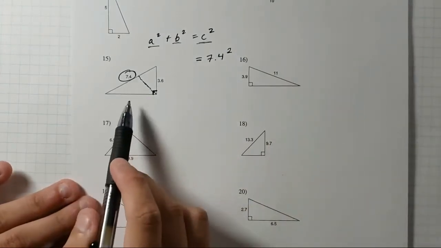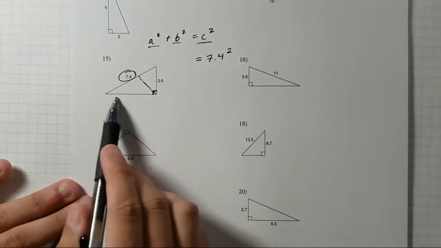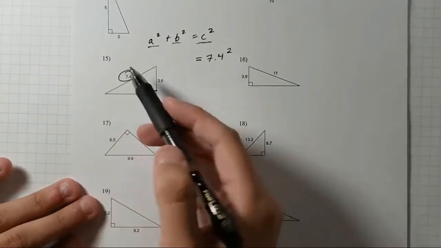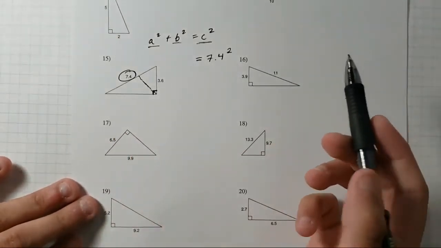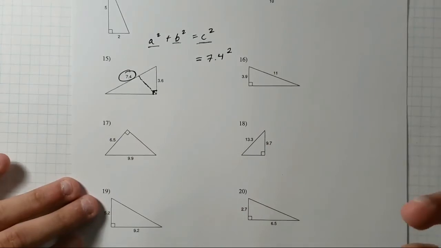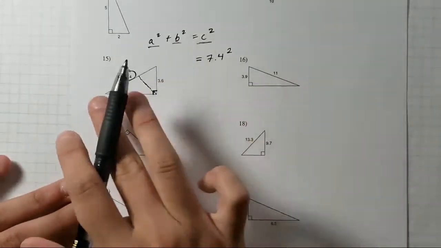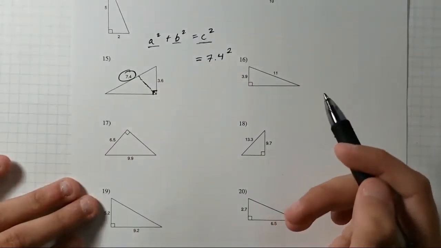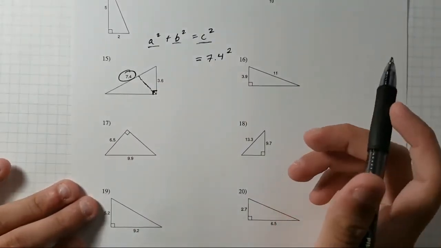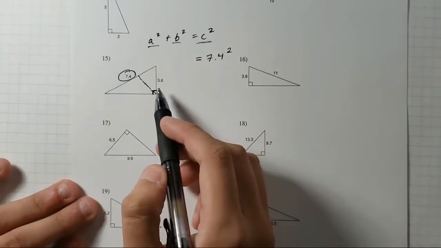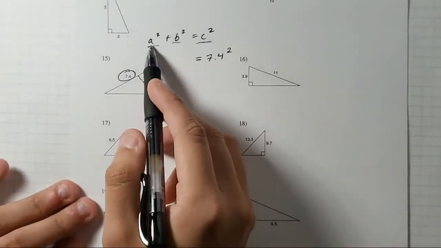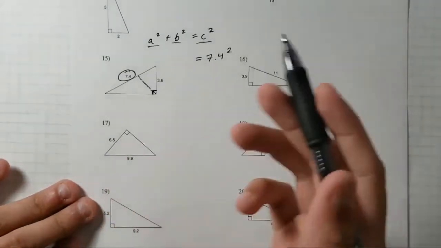For example, some of you guys were getting a bigger number on this side than you did the hypotenuse. That can't happen. The hypotenuse is the longest side for the triangles that we're looking at. All right, the hypotenuse is going to be the longest side. All right, so now what we can do is we need to find out what A is, or we can find out what B is.